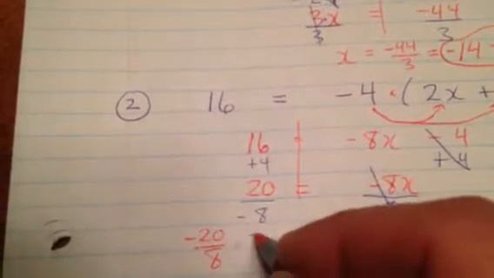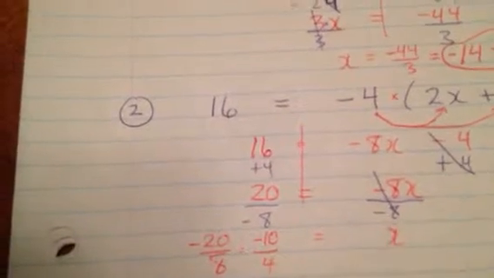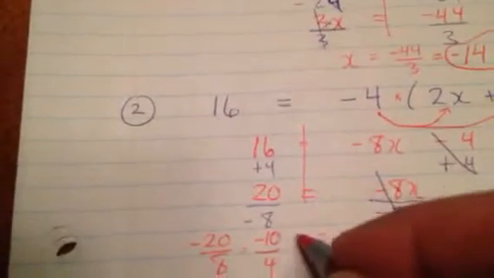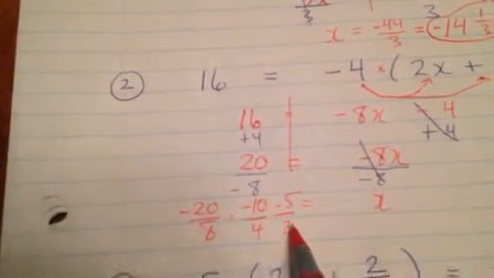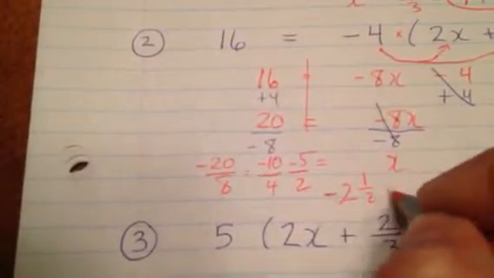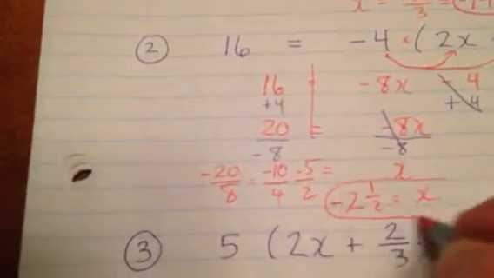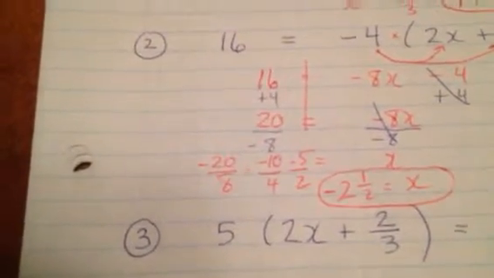But we have to reduce this by dividing them both by 2. You get negative 10 over 4. Pardon me, I can even go further. Negative 5 over 2. And negative 5 over 2 can be written as negative 2.5. So the answer is negative 2.5 is equal to x, or x equals negative 2.5.